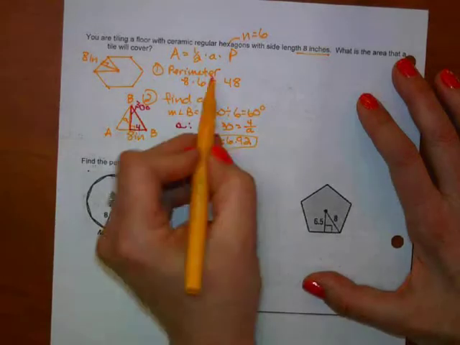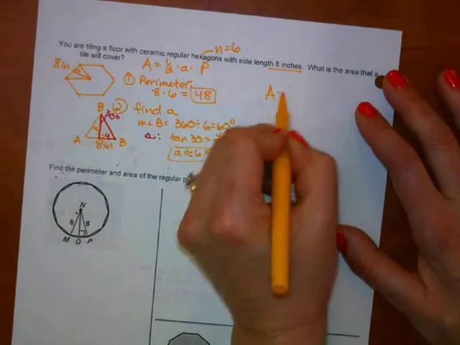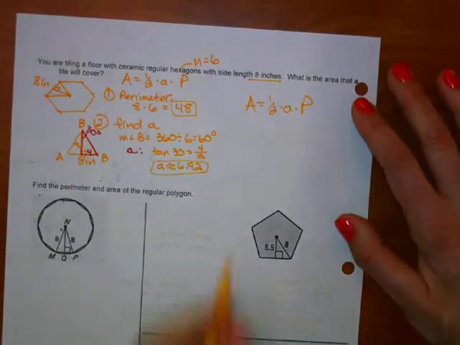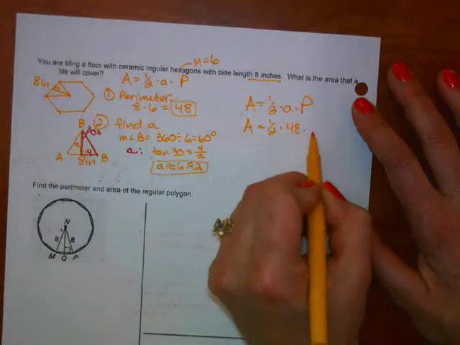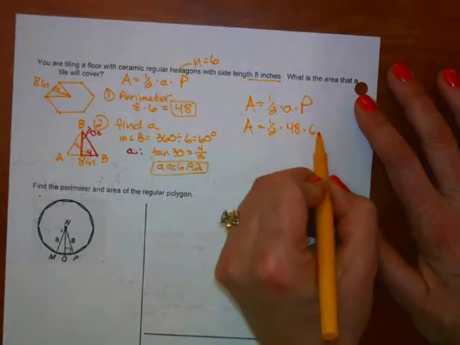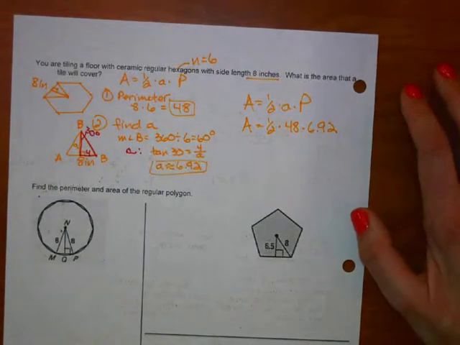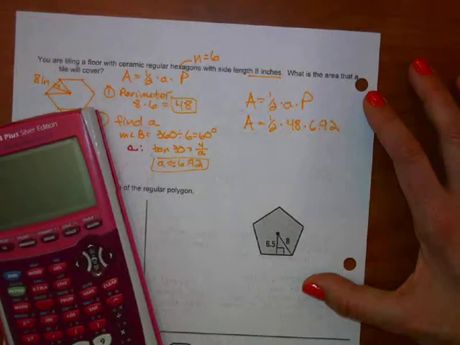So now we have A and we have P, don't we? So I can use this formula to get the area of the whole thing. Plug in what I know. The area is equal to 1/2 A, which is 48. Oh, excuse me. I'm flip-flopping these, but you know what I mean. It doesn't matter what order you write it in. I'll multiply. Okay, and then you just do the math, and you've got the area. So 24 times 6.92.